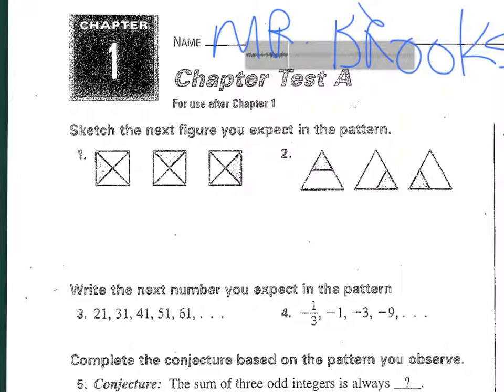Okay, gang, number 1 and number 2, you got to determine what's the next picture in the figure. So number 1, you're going to want to draw a box. Okay, and what do you see next? Obviously we need to have this. This area is shaded on the first one. This is shaded on the second one. This is shaded on the third one. So where do we shade? On this one.